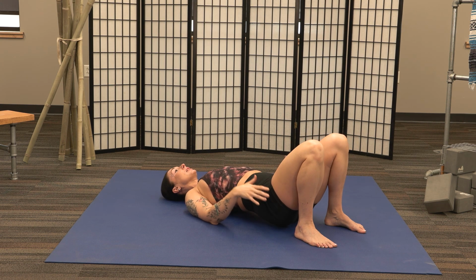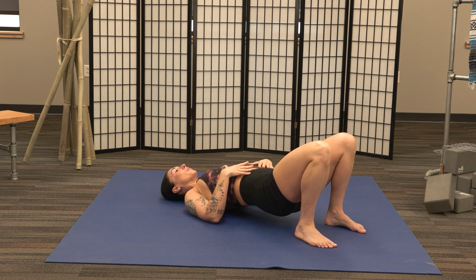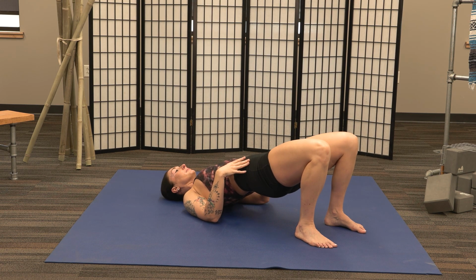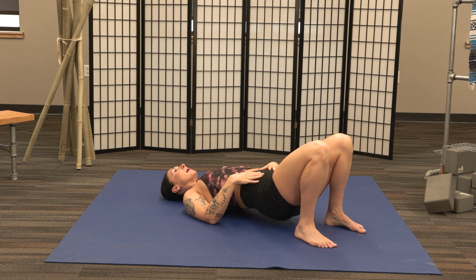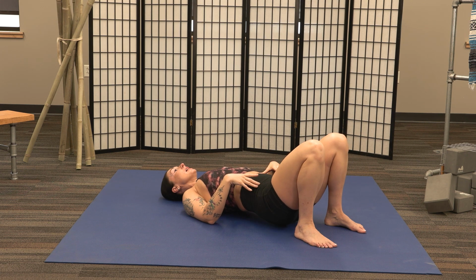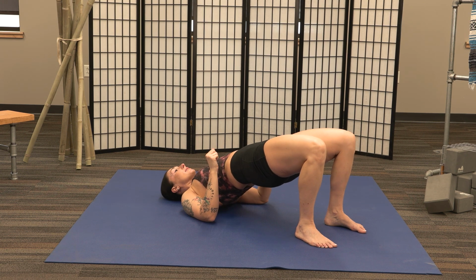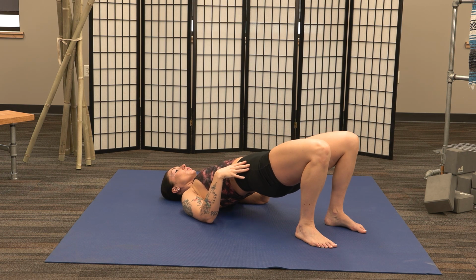Strong glutes equal strong back. So we got 5 more slow and controlled just like this. Again, my chin is out of my chest. My belly is nice and strong. So if you struggle with low back pain, the pelvic tilts is the exercise number 1 you want to try. Once you get strong with that, you can start to add these bridges in as well.